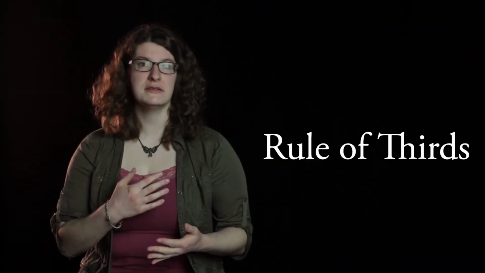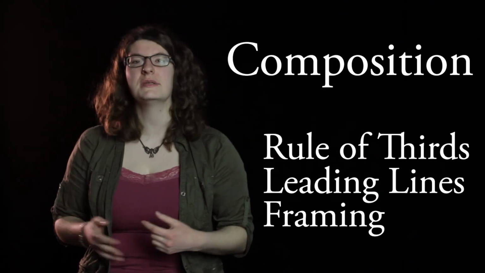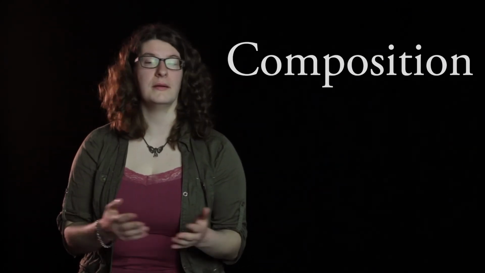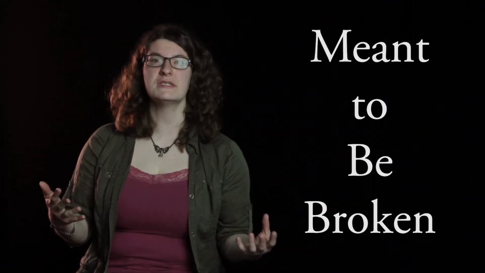Ultimately, rule of thirds, leading lines, and framing are just some of the elements of composition that we talked about today. There are many more, but these are guidelines. They're not absolute rules. Sometimes they are meant to be broken. Sometimes you have a subject that they don't work for, and that's okay. That's what creative freedom is.